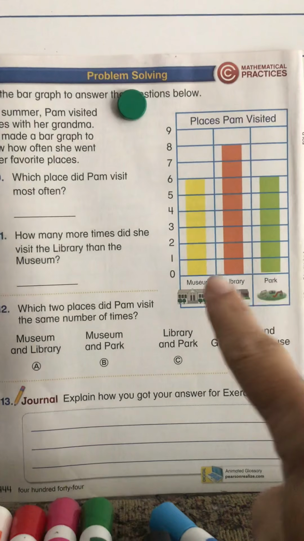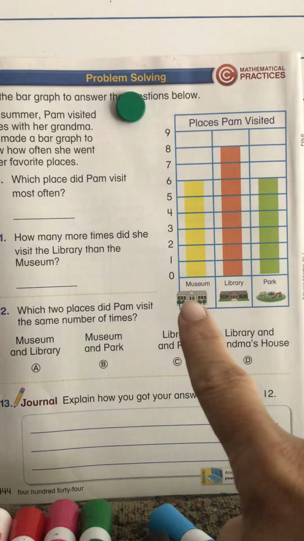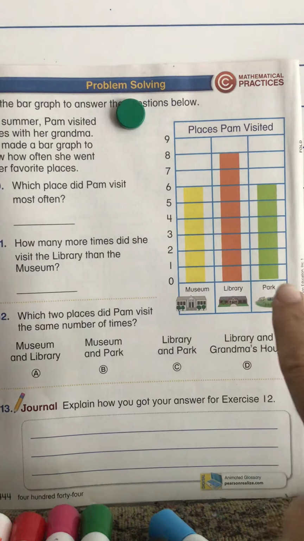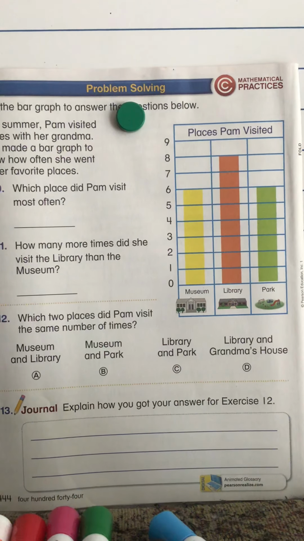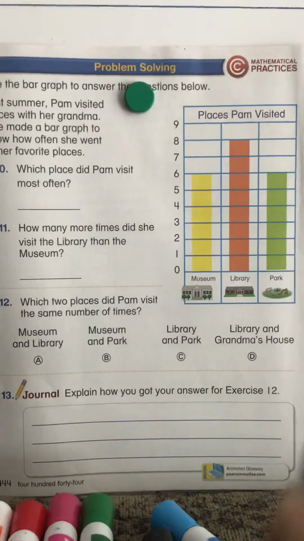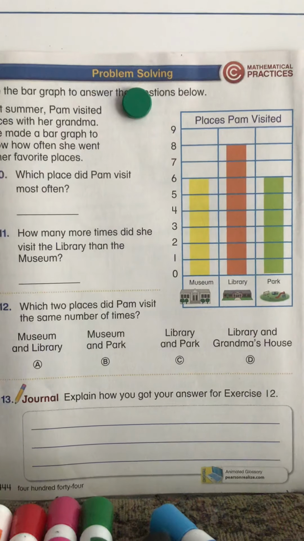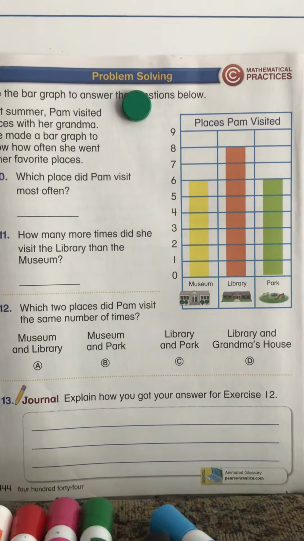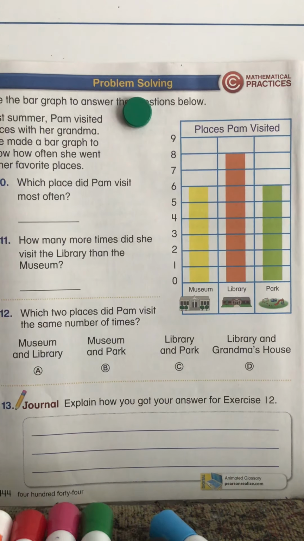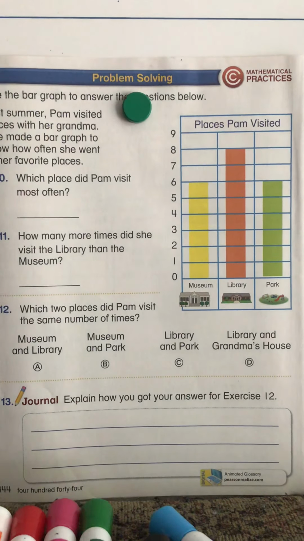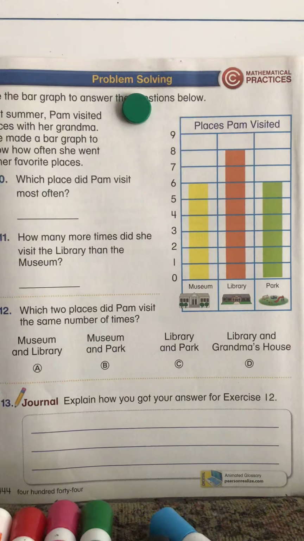When you are ready, turn to the back page. This graph says places Pam visited, museum, library, and park. It says, last summer, Pam visited places with her grandma. She made a bar graph to show how often she went to her favorite places. Which place did Pam visit most often?